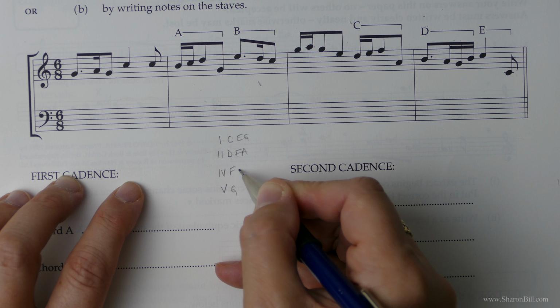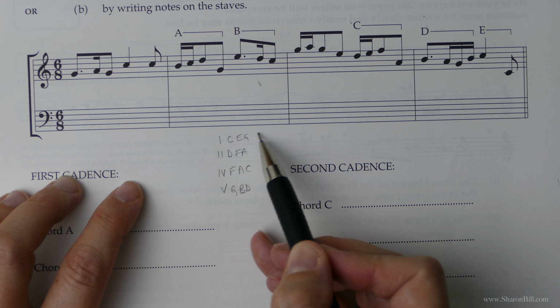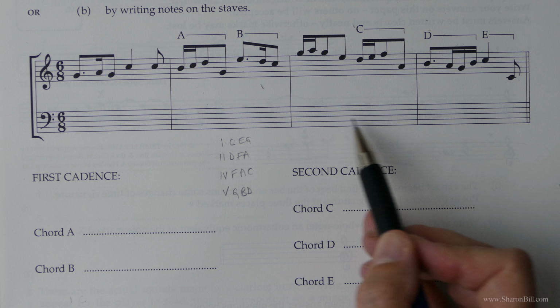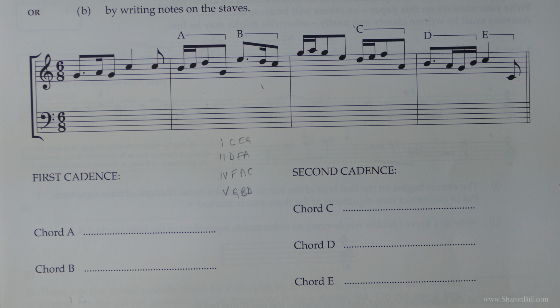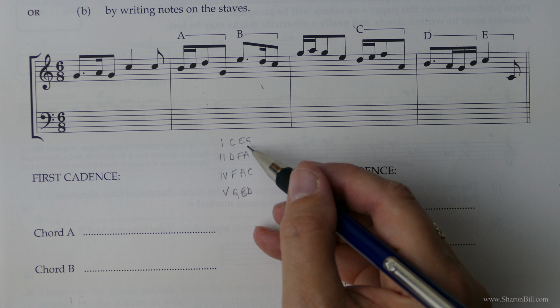D, F, A, F, A, C, G, B, D. There's no need to write which position it is because we've been given no bass notes, so we've not got any information to answer which position those chords are in. We're just giving general cadence chords.